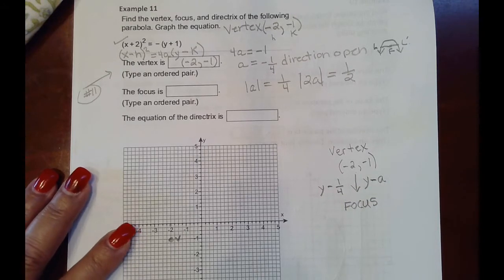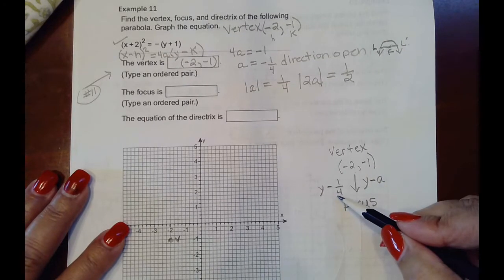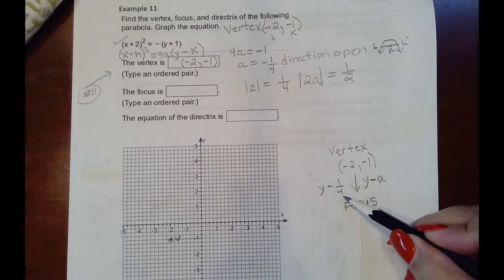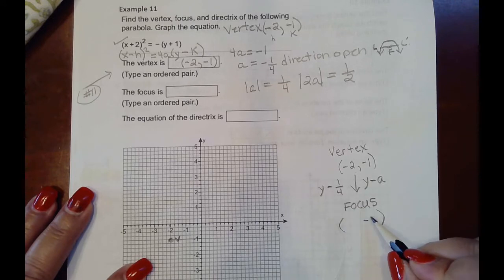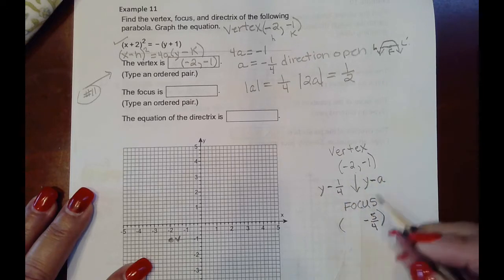Okay, so if you're going to be at -1 and you're going to subtract another fourth from that, you can put it in your calculator if you want, -1 minus 1/4, and you will now be at a y coordinate of -5/4. You can just go -1 minus 1/4 and then hit math, enter, enter.